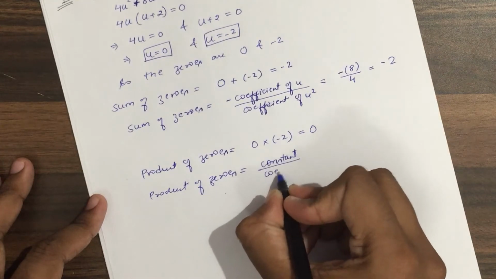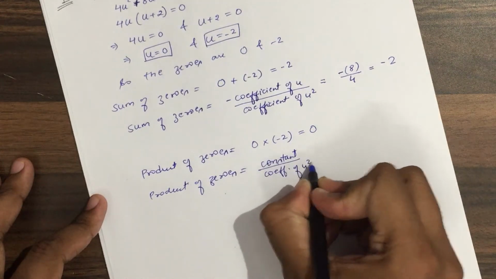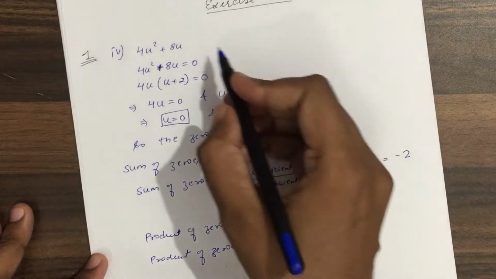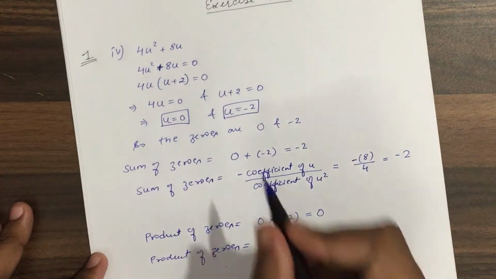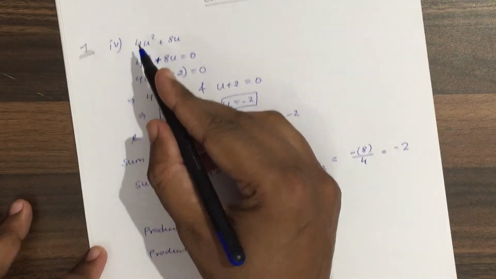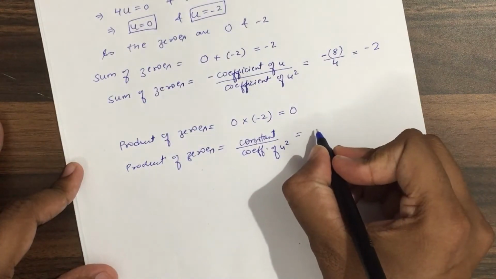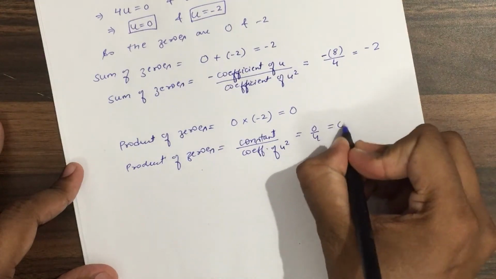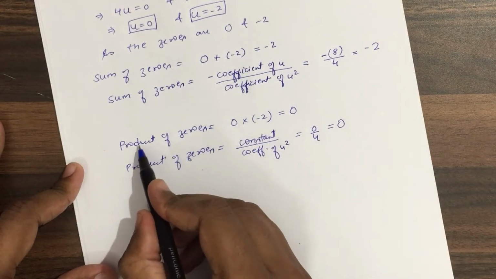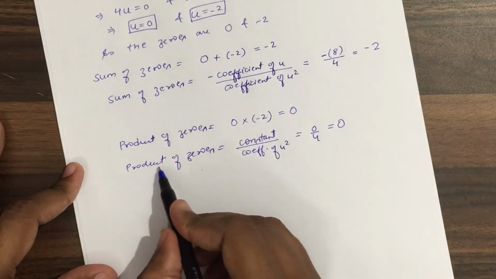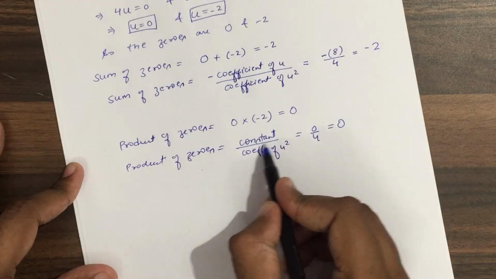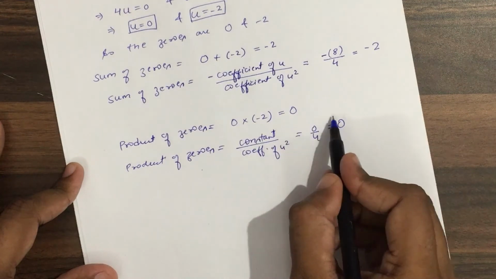Look at the problem. What is the constant term? The constant term is not there, which means it is 0. So write 0 for the constant term, and the coefficient of u square is 4. So it becomes 0 upon 4, which gives 0. So the product of zeros by simply multiplying is 0, and by using the relationship between coefficients and zeros it is also 0.